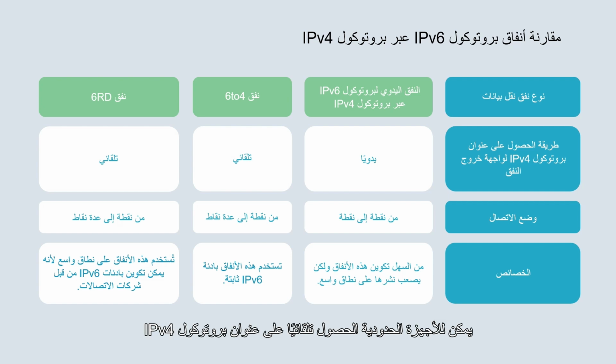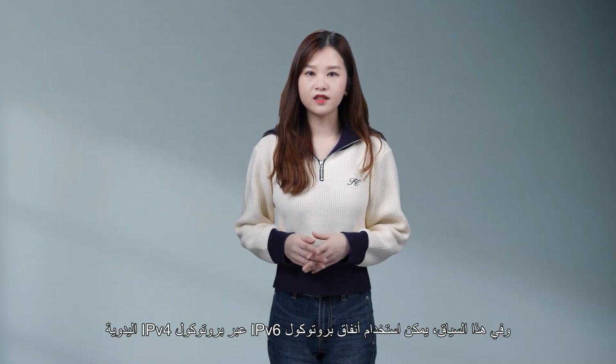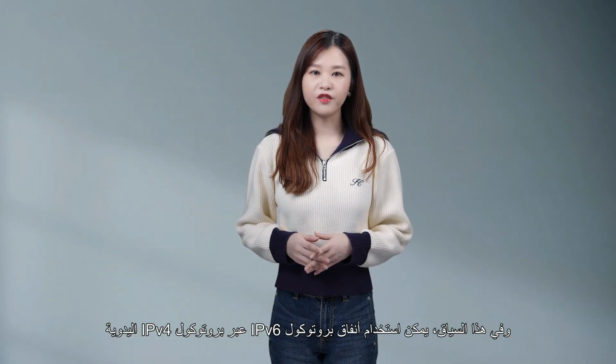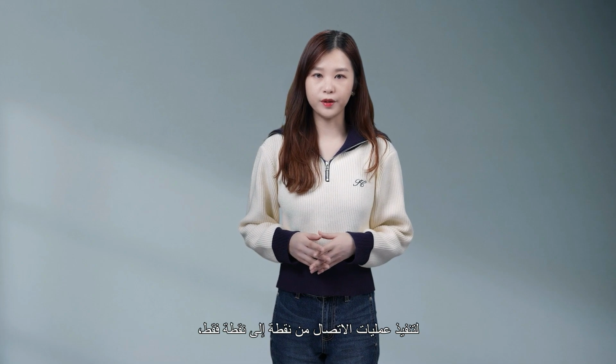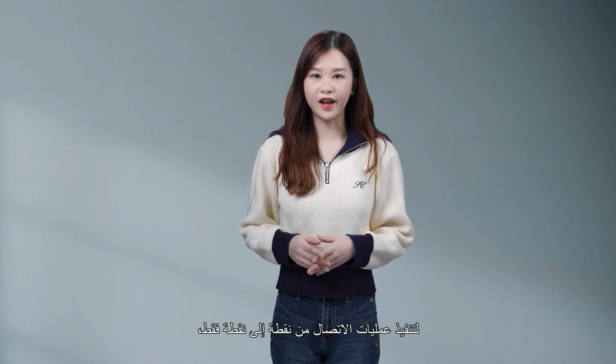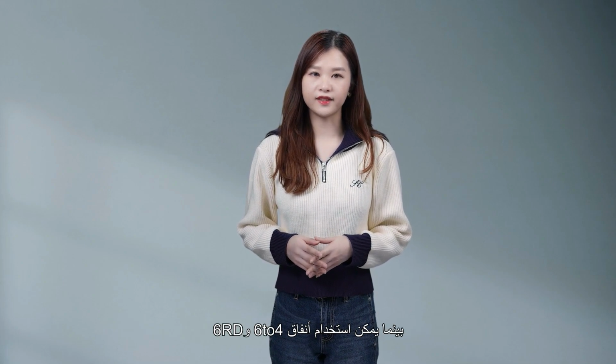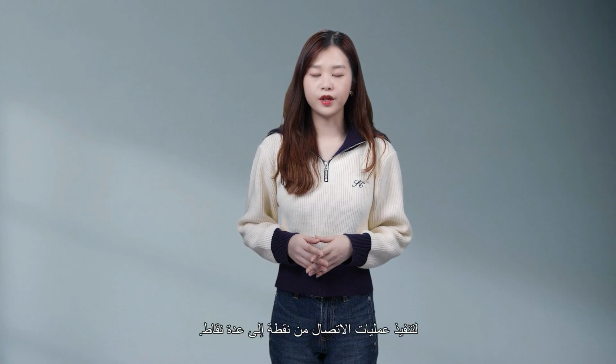The border devices can automatically obtain the IPv4 address of the egress of the 6to4 or 6RD tunnel based on the destination address of the packet. In this context, IPv6 over IPv4 manual tunnels can be used to implement only point-to-point connections, while 6to4 and 6RD tunnels can be used to implement point-to-multipoint connections.